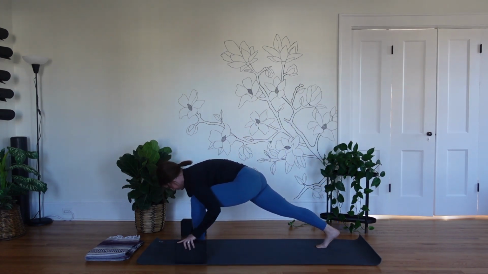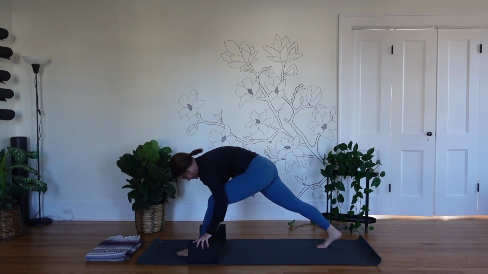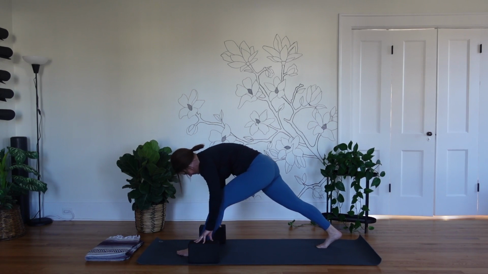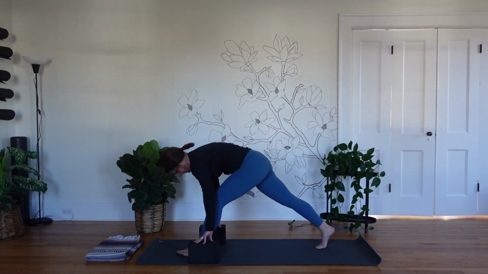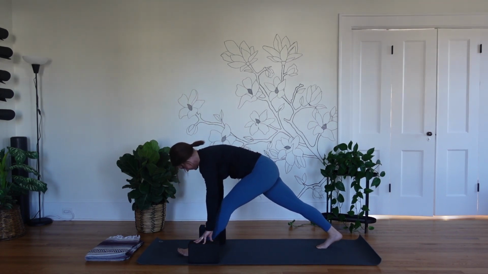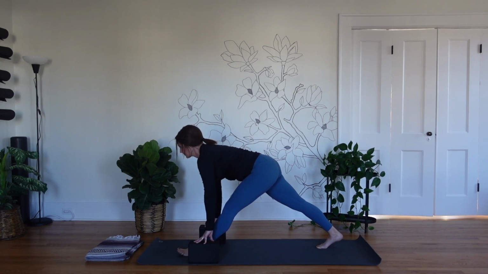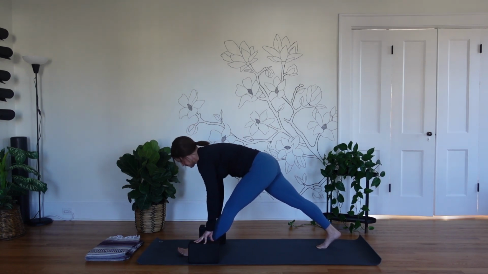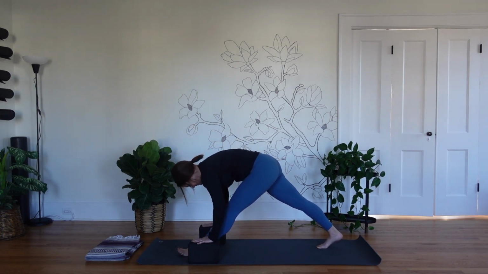Take your hands to your blocks, frame your front foot. Option to walk the blocks back if needed. Lengthen your front leg and engage stability within your front thigh as you invite release within the hamstring. Lift your upper body, wait for the invitation to fold over the front leg slowly and thoughtfully on your exhalation.